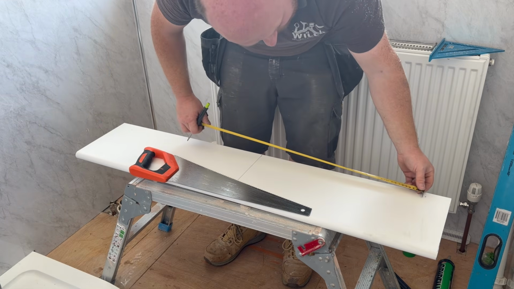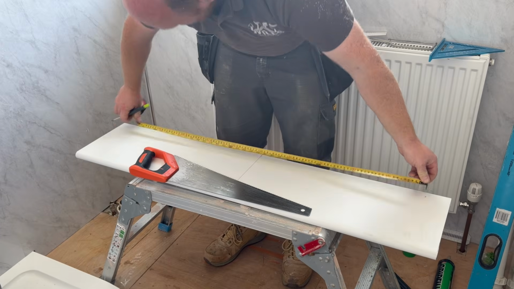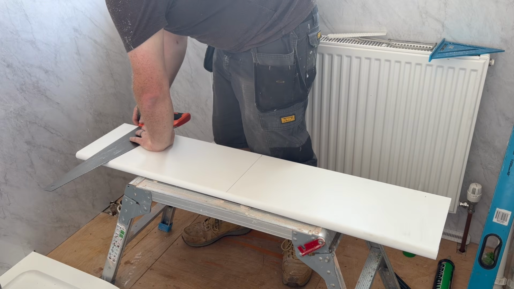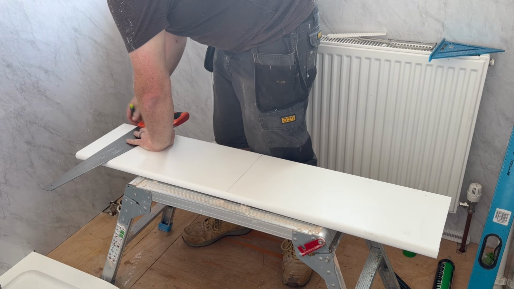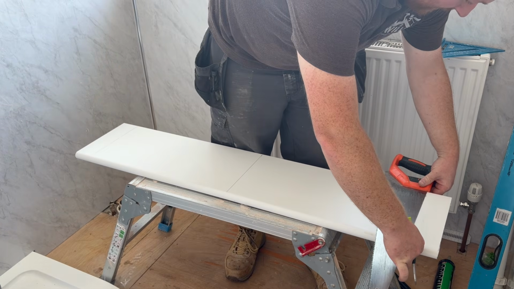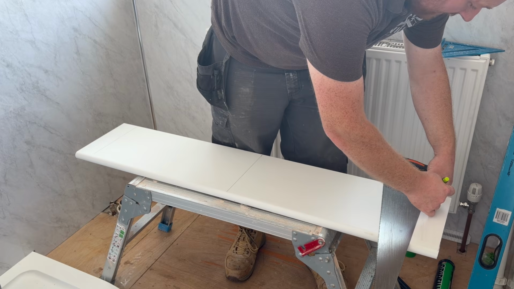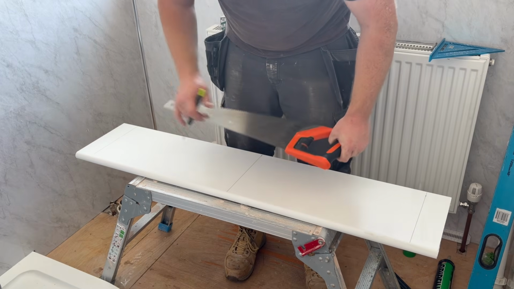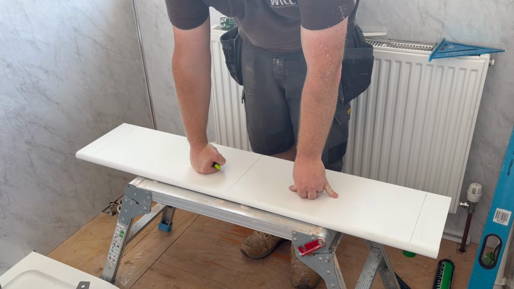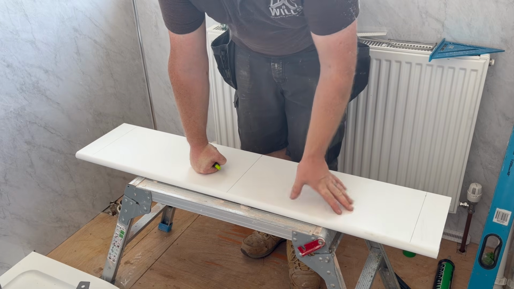I'm going to check from end to end. 1022. So what we're going to do is scribe a straight line there, and a straight line there. And now we've got our two points to work from. Like I mentioned, we always work from the back of a windowsill, because this is going to be the straightest edge against the window. The window is straight.